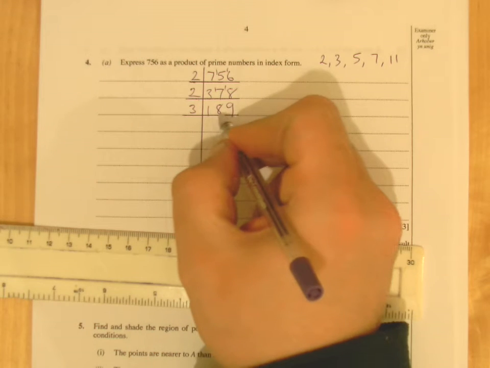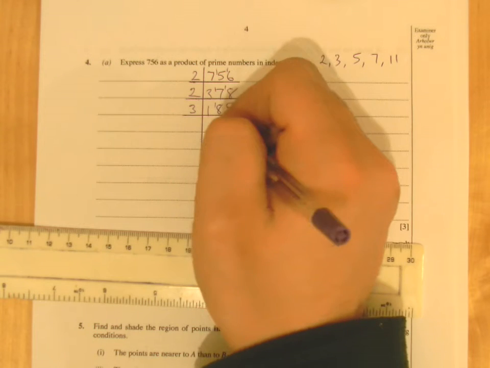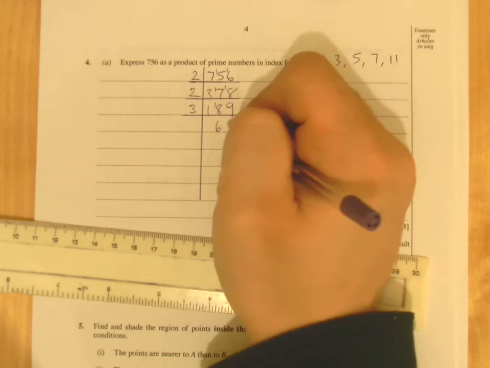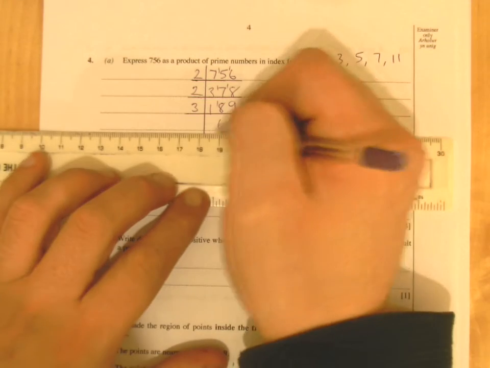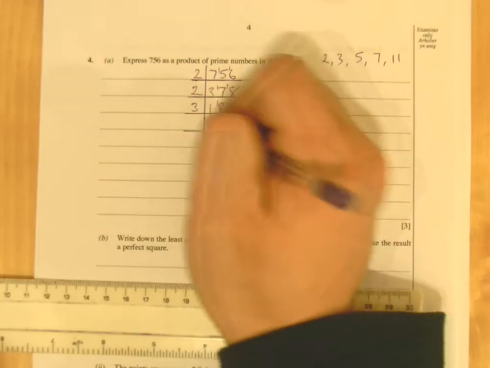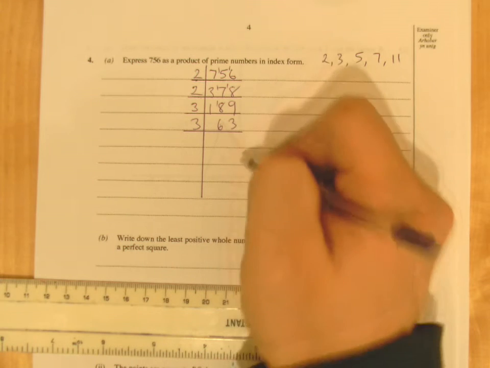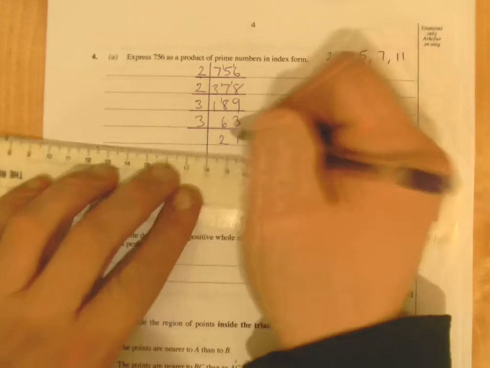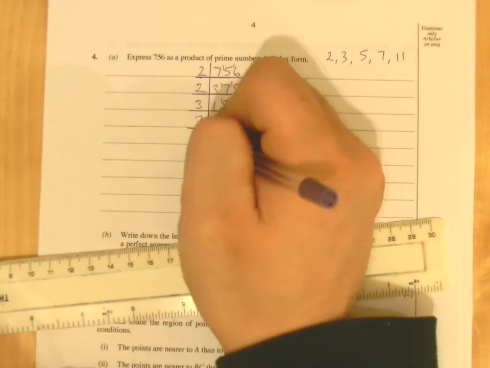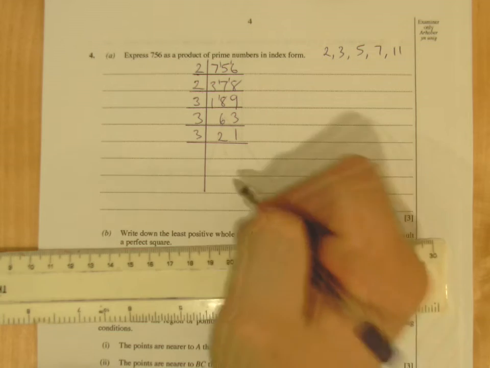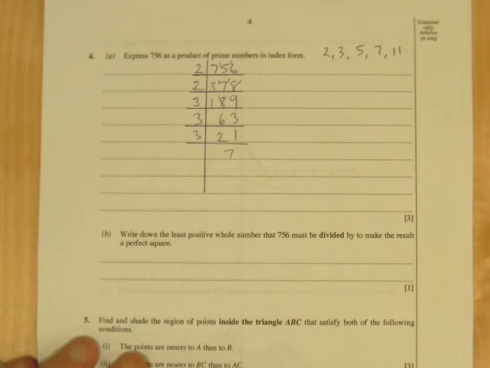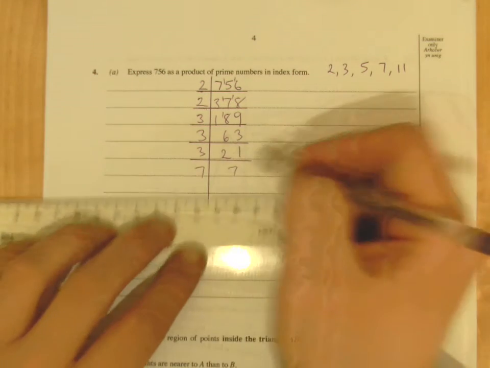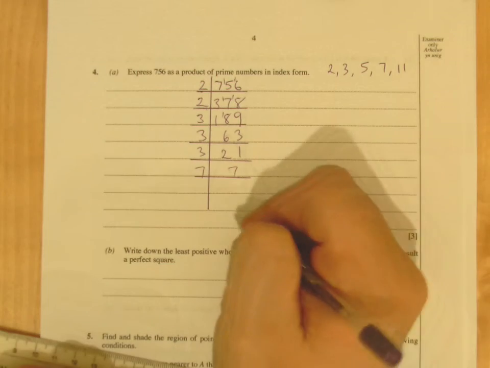3 into 1 doesn't go, but it goes into 18, doesn't it? It goes into 18 6 times, and then 3 into 9 goes 3 times, so 63. Again, 3 goes into this, because the digits add up to 9. 3 goes into 6 twice, 3 goes into 3 once. Again, 3 will go into 21, 7 times of course. And of course, then to finish off, 7 is a prime number which will go into 7 once.